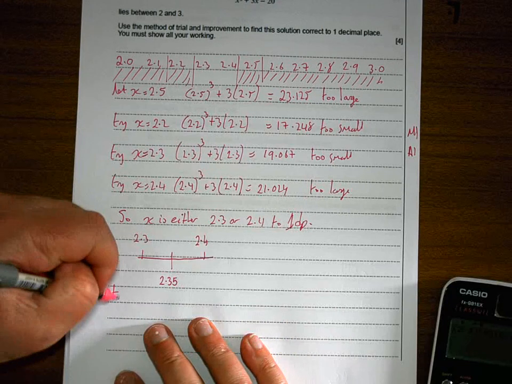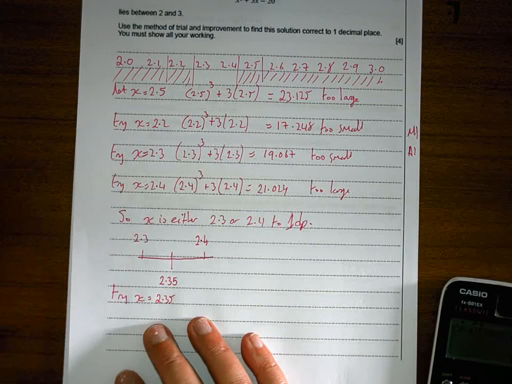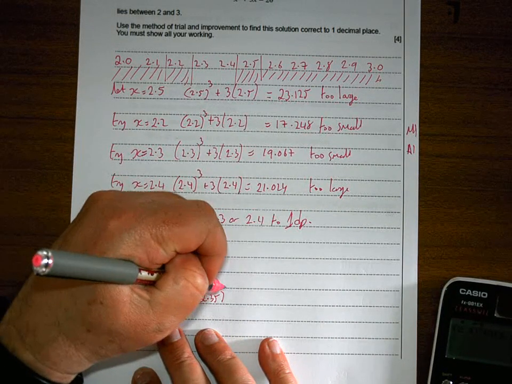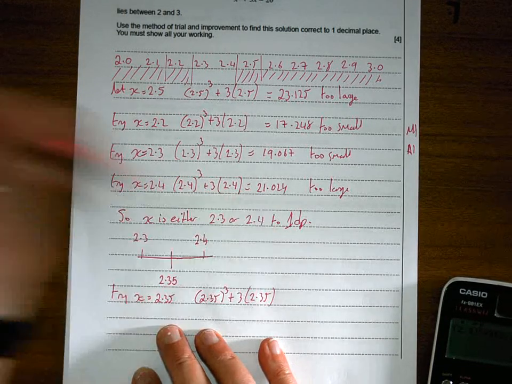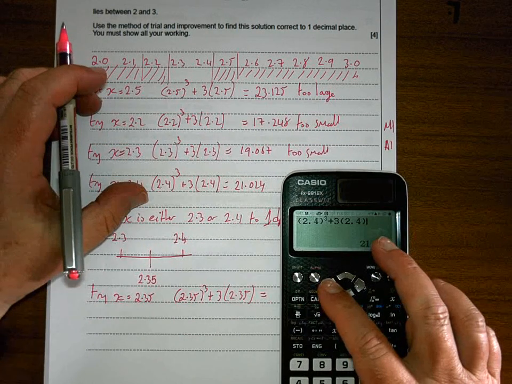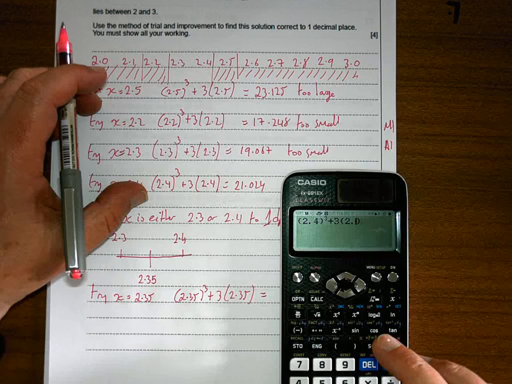So try x equals 2.35. 2.35 cubed plus 3 bracket 2.35. So this is the last bit of calculation that we have to do. 3, 5.